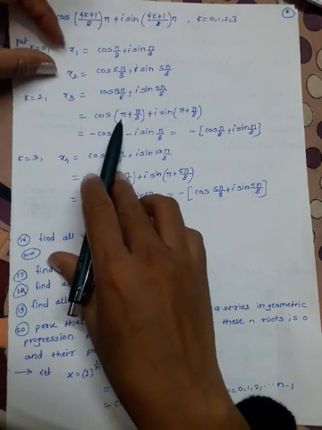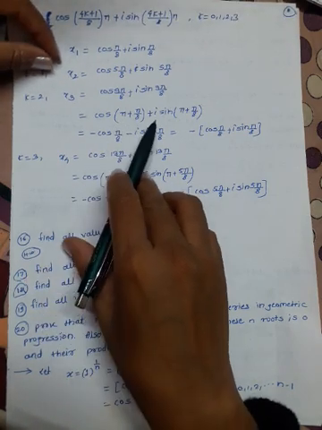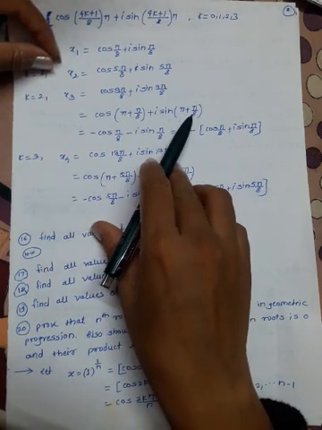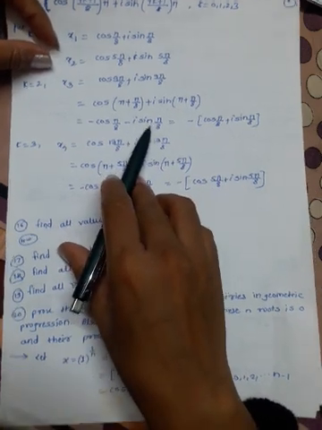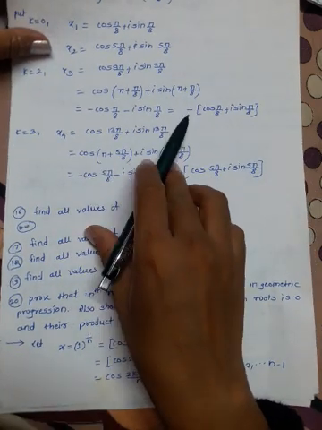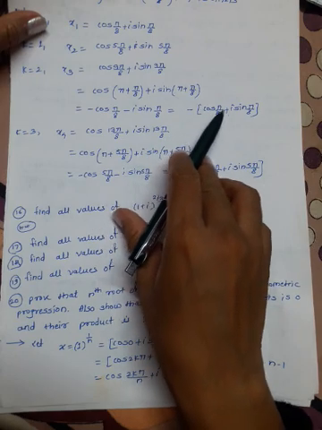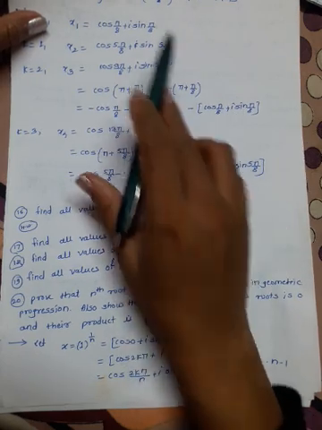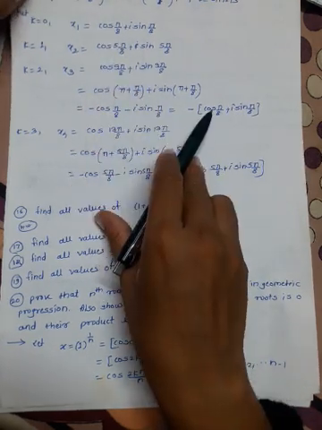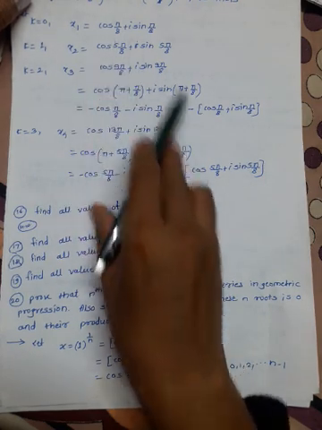And we know cos of pi plus theta is minus cos theta, and sine of pi plus theta is minus sine theta. Therefore take minus common, we get minus of cos pi by 8 plus i sin pi by 8, which is the first root. This is just the negative of the first root.